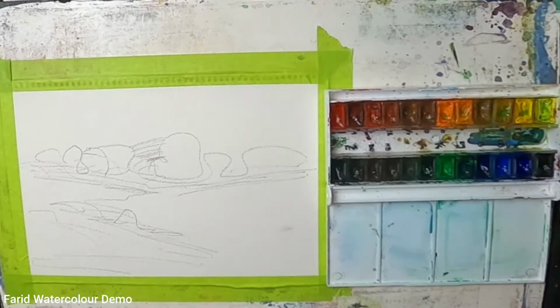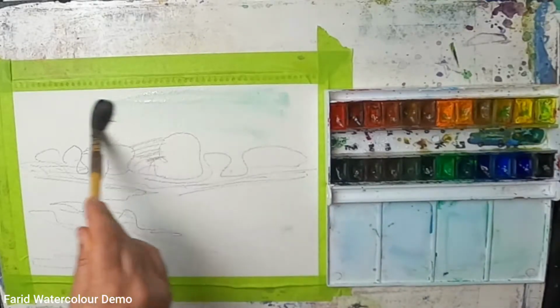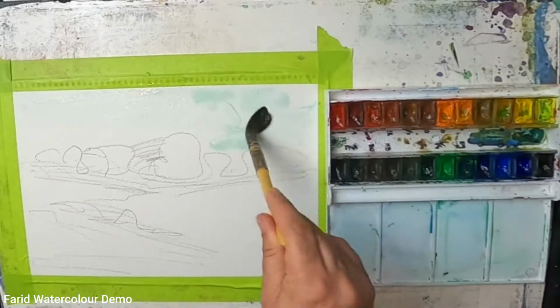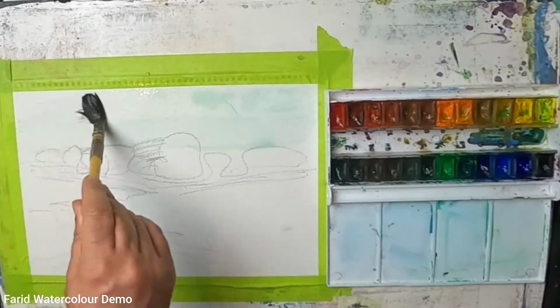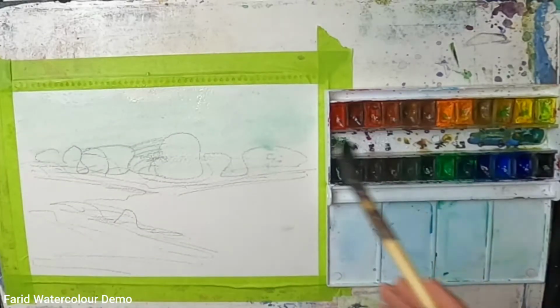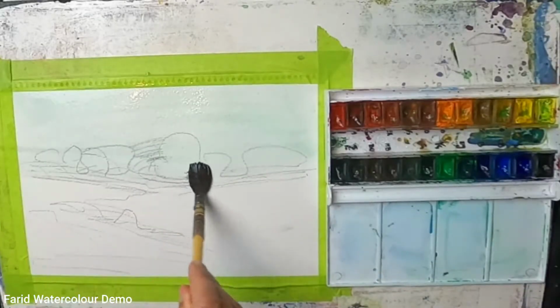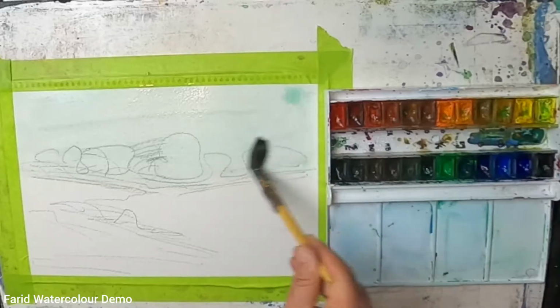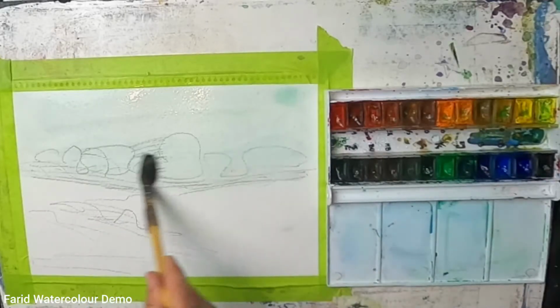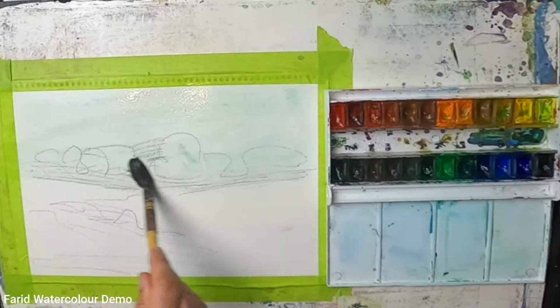For the sky, I make the area wet, so that it will be a wet on wet technique, because I don't want to show rough edges. So that would be helpful, to make the area completely wet.